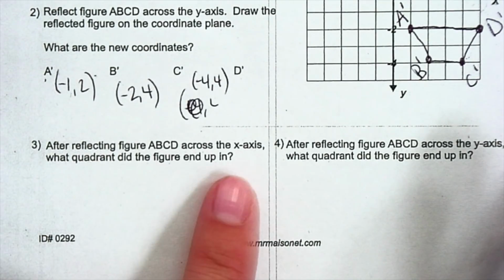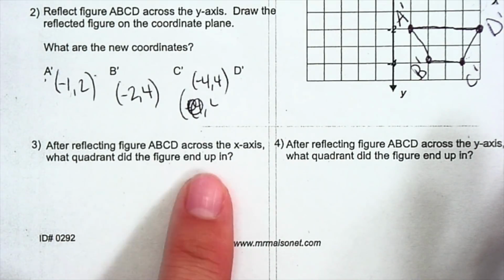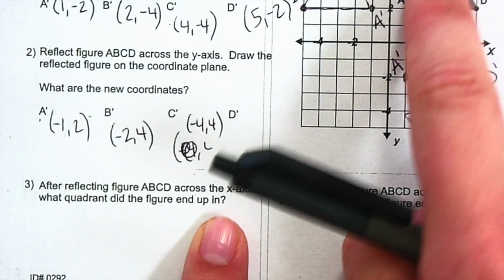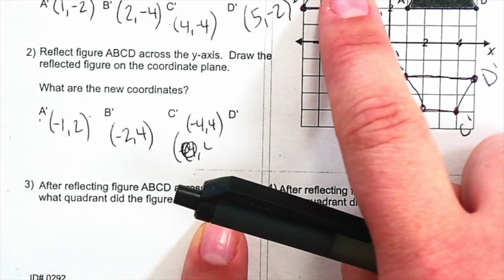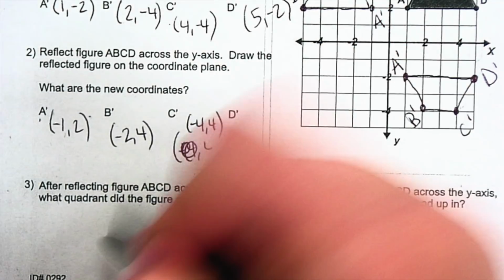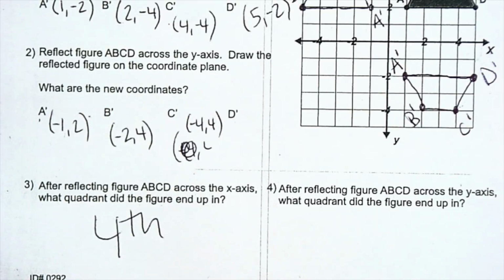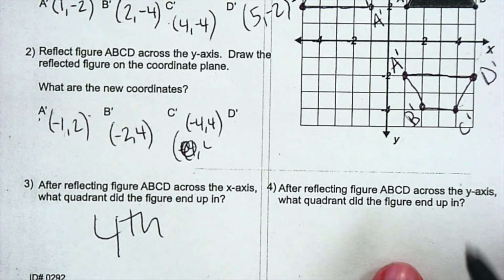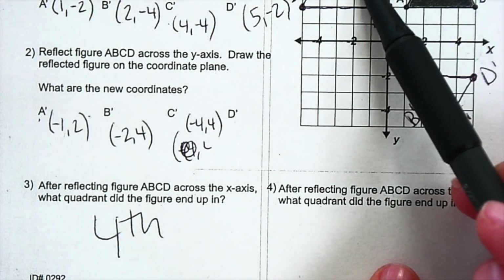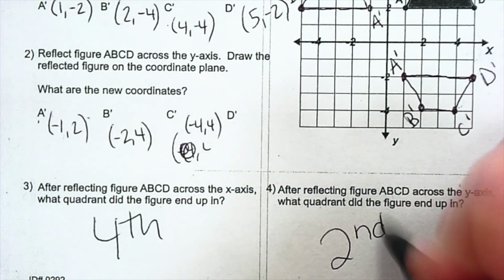So after reflecting across the x-axis, which quadrant did you end up in? We started in the first quadrant, so we went to the second, third, and it ended up in the fourth quadrant. And then when we switched over the y-axis, we went from the first and switched over to the second quadrant.